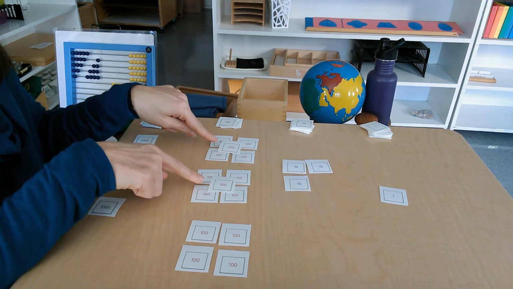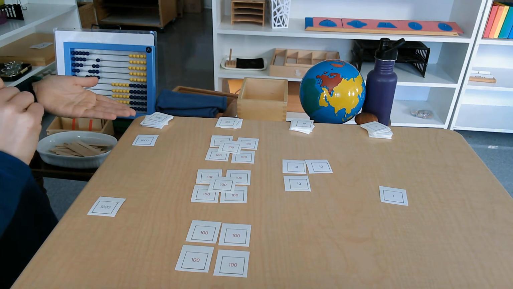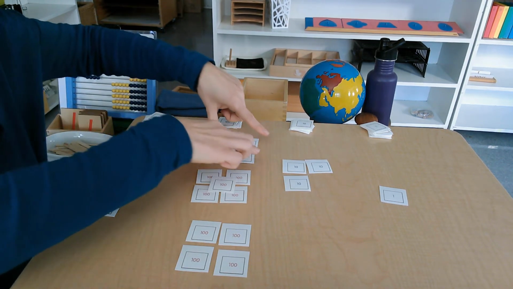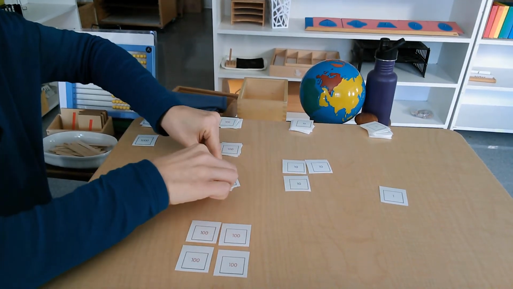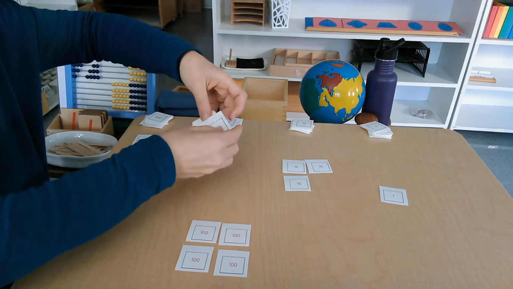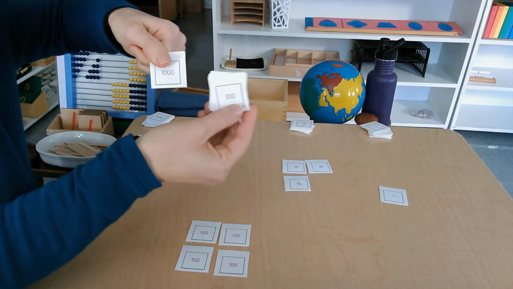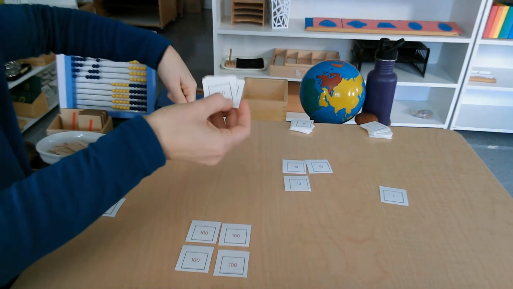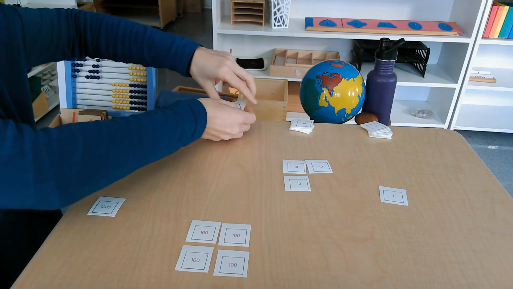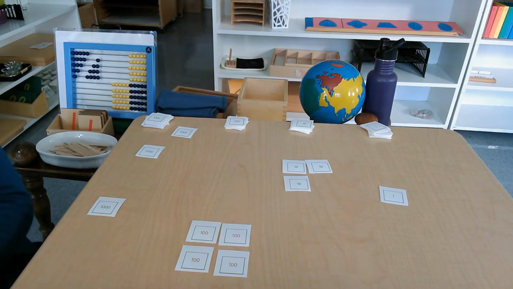So 5 and 5 is 10. 10 hundreds is the same as 1,000. Let's slide these up. 5 and 5. 10 hundreds can be regrouped into 1,000. Same amount, just grouped differently. It's a fair trade.